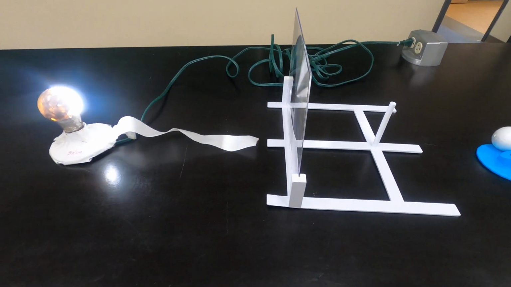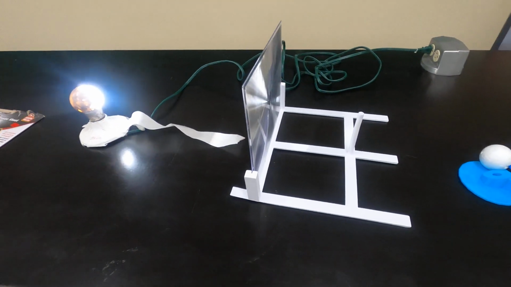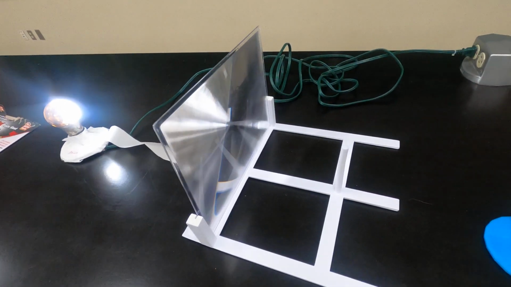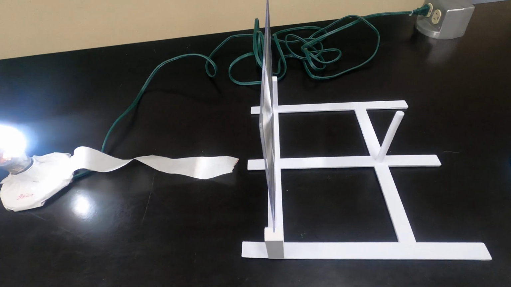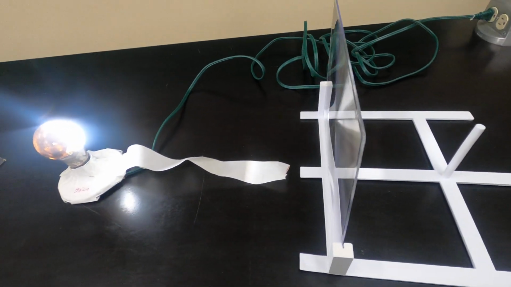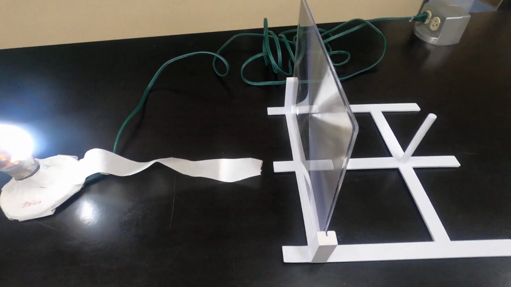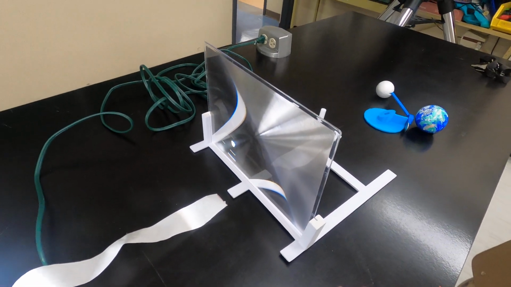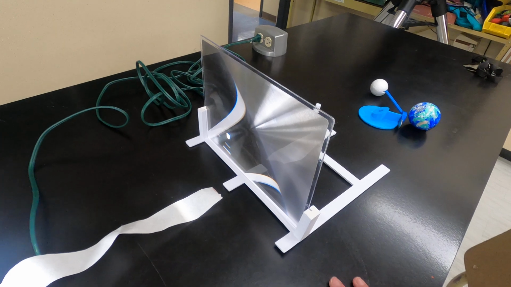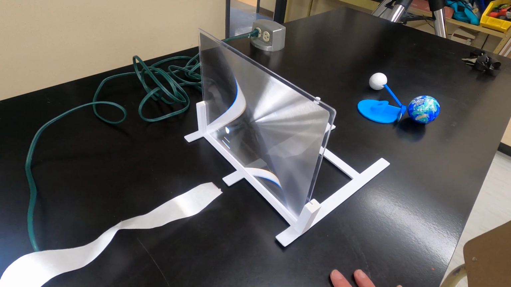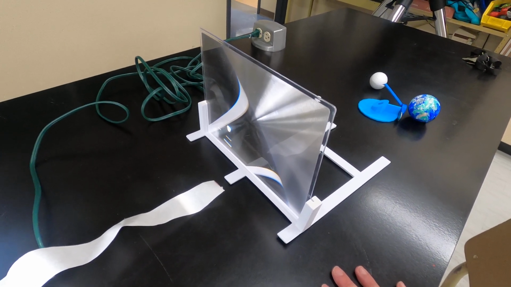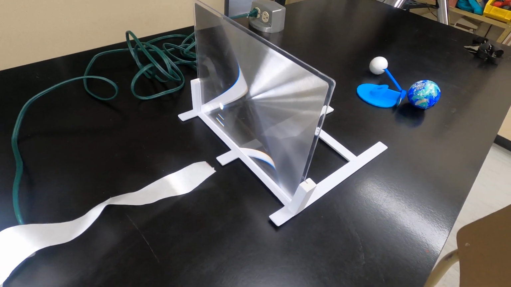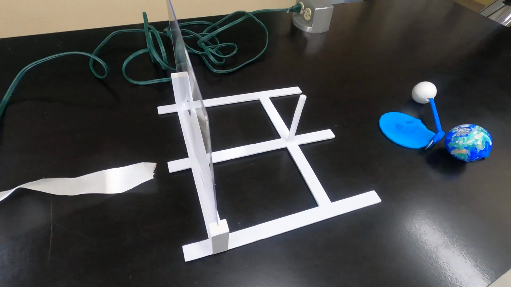Okay, so this is my sun and moon demonstration. Give me a second. I'll point out the different parts here. What we have is, I think, a 3 times magnifier from a dollar store. It's a Fresnel lens, right? But it's like a $3 Fresnel lens.